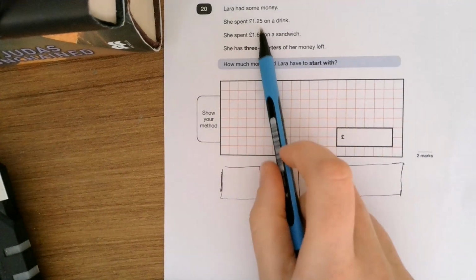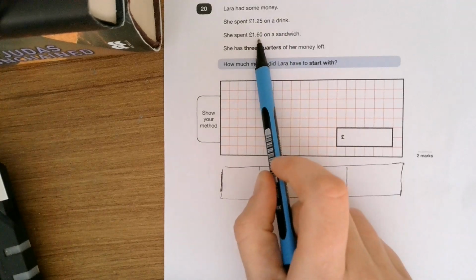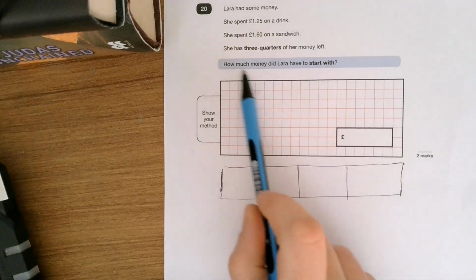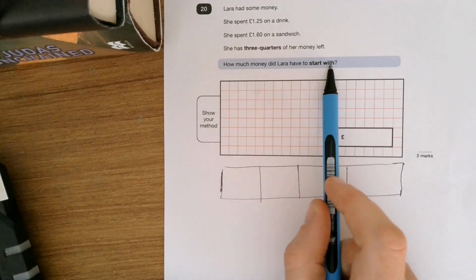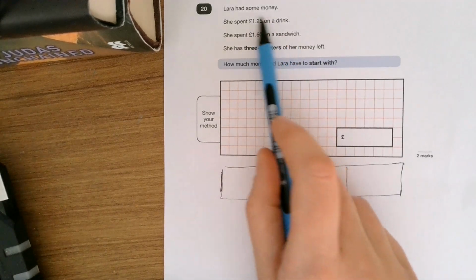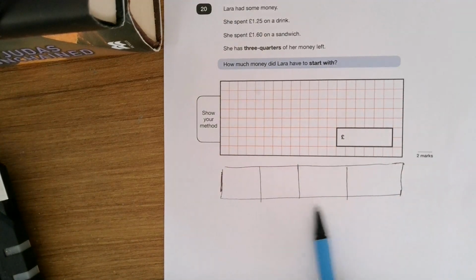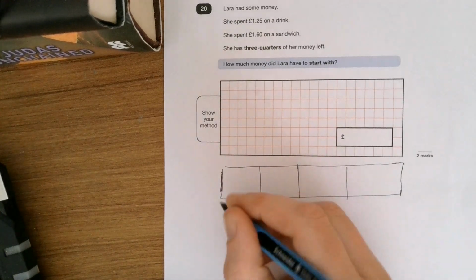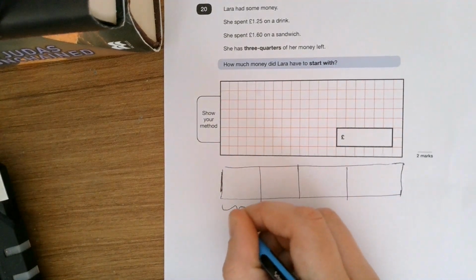So she spends £1.25 on a drink, and she spends £1.60 on a sandwich. She has 3/4 of her money left. How much money did Laura start with? So these two numbers here together must be 1/4, because we've still got 3/4 left. So I'm going to put here, spent.